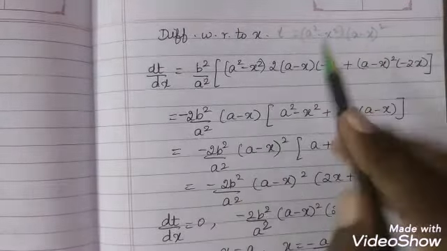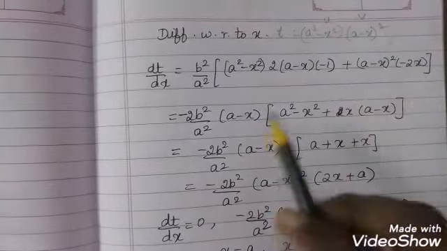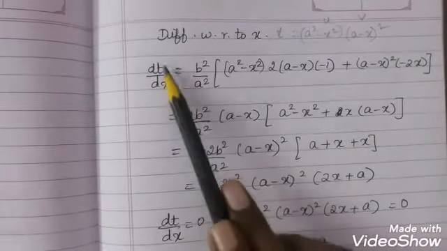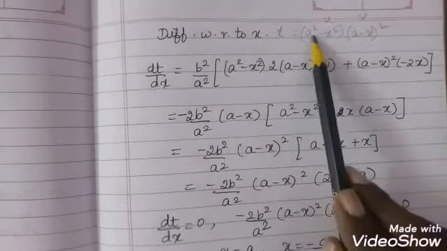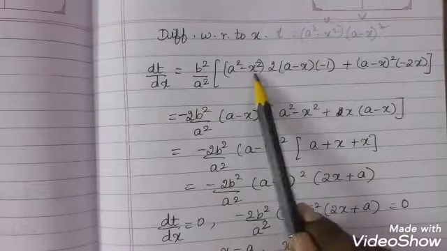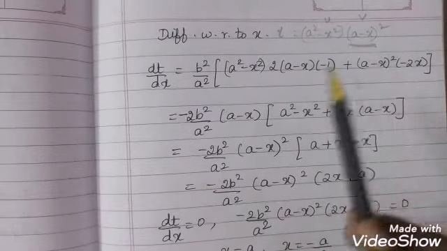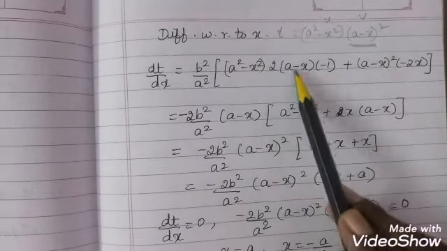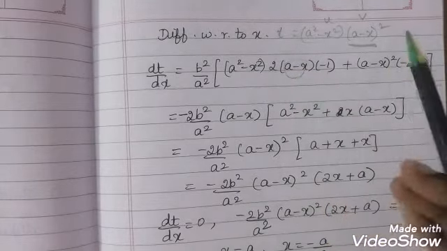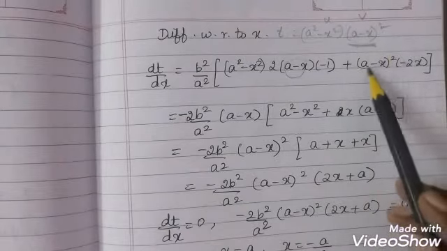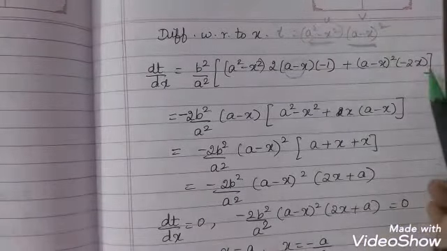This is what you had. So I'll have to apply the uv formula here. When I apply the uv formula, what will you get? dt by dx is equal to b squared by a squared into, so apply it, a squared minus x squared into differentiation of a minus x the whole squared. What will you get? 2 into a minus x into differentiation of a minus x, that's nothing but minus 1, plus a minus x the whole squared into differentiation of a squared minus x squared.